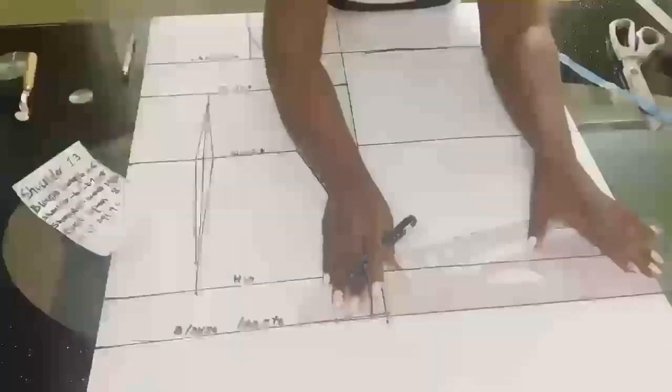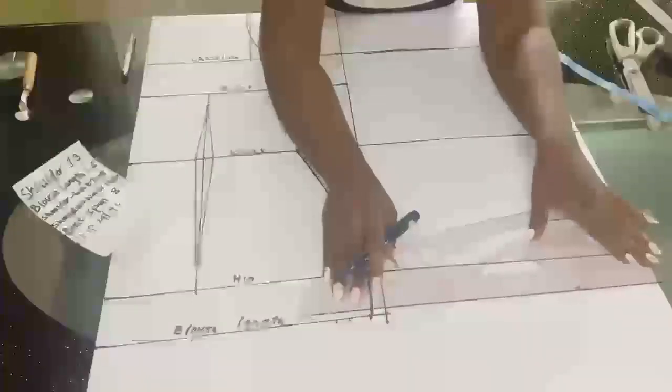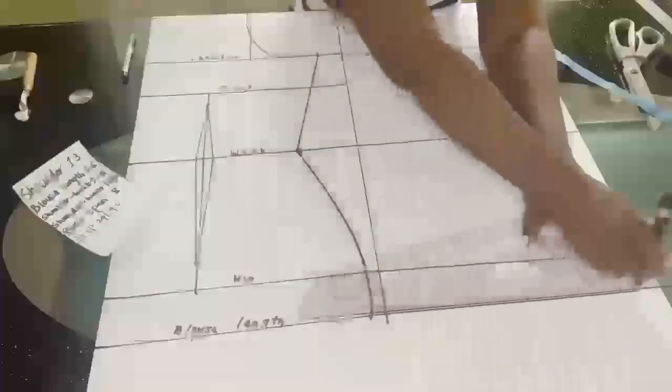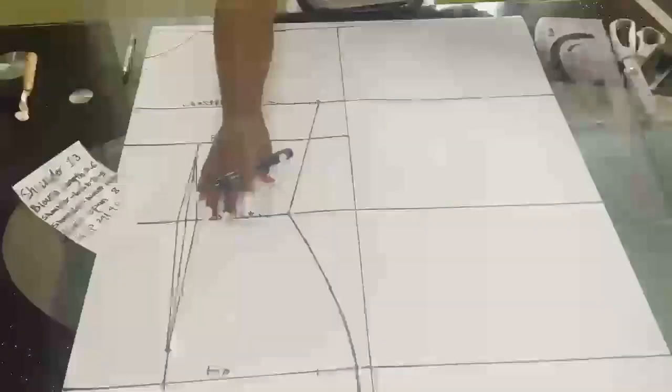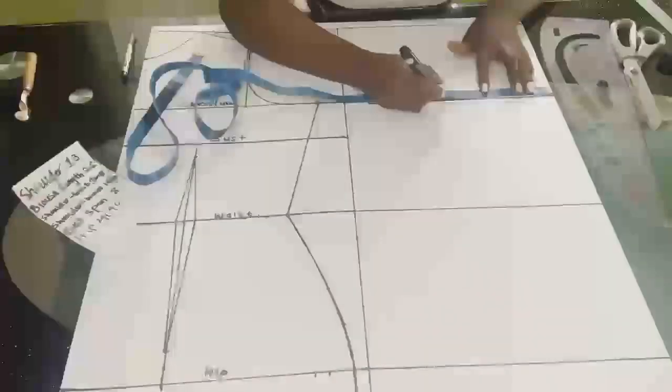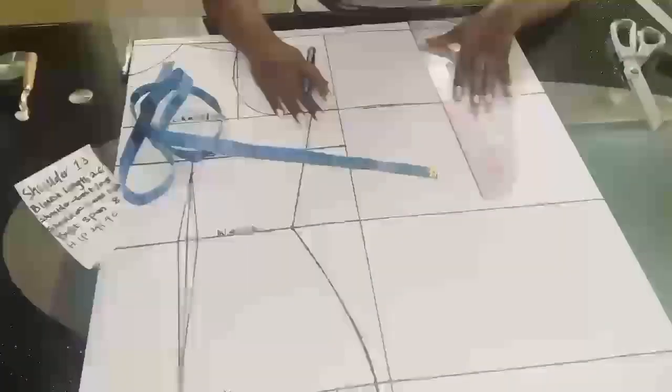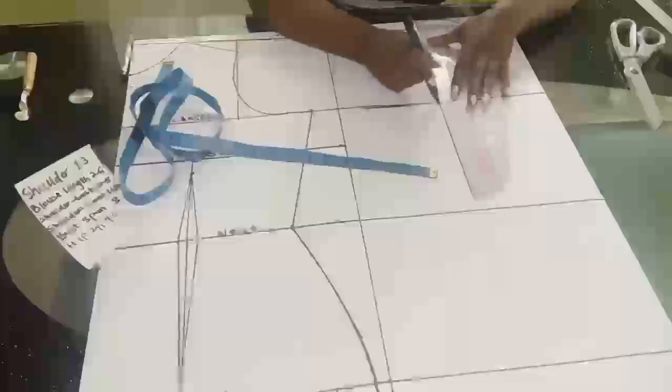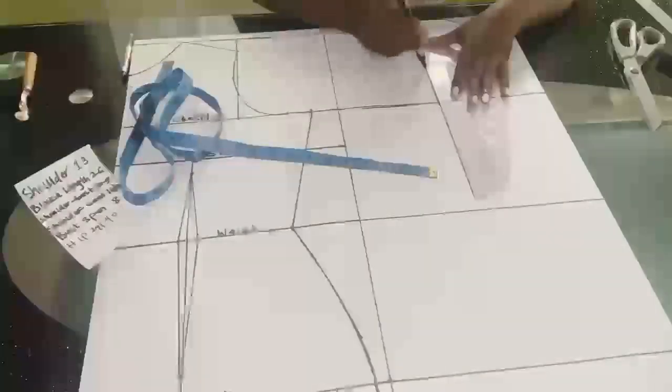Then our hemming allowance. Okay, so now the 6.5, we're going to repeat the same thing on our chest line. All right, then you draw a vertical line to connect the two lines.